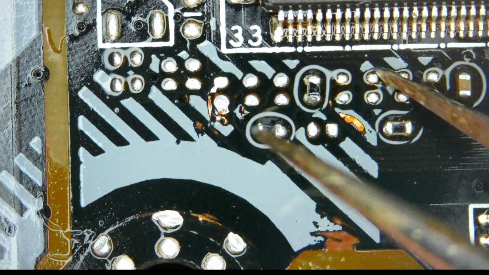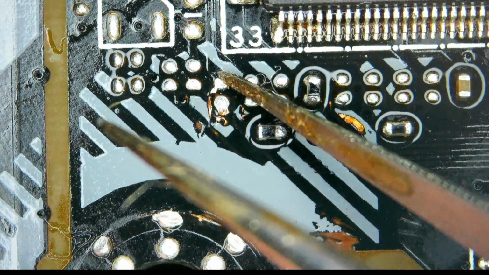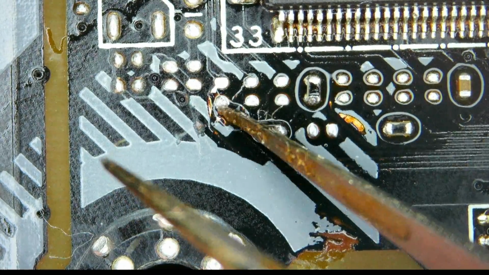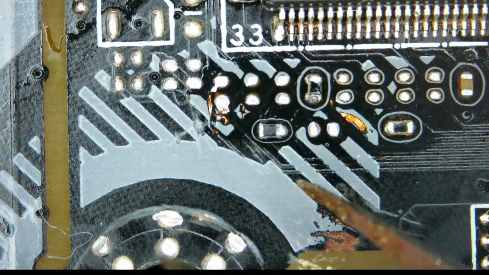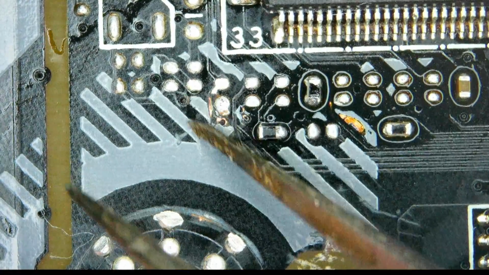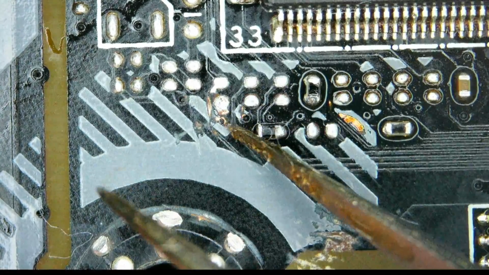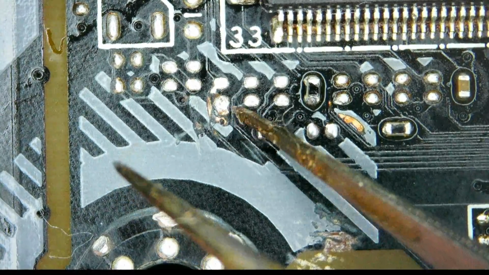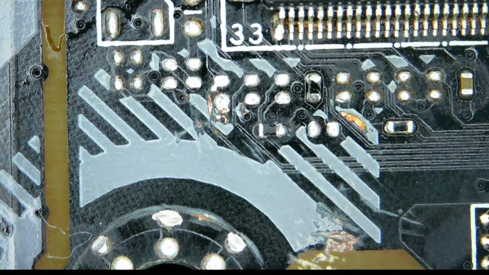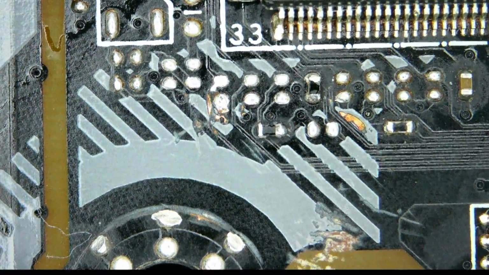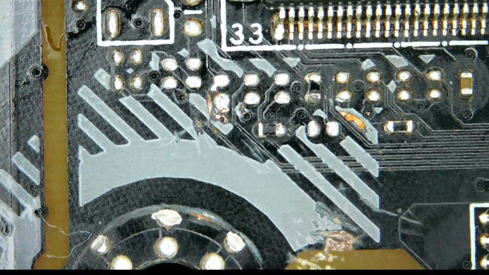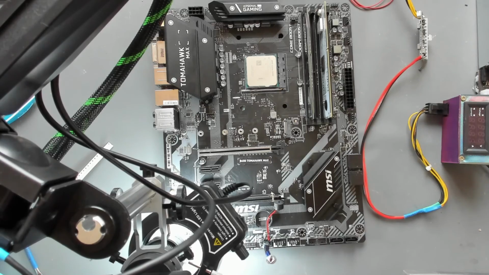So this via here seems to go to the upper one, and this might be connecting to somewhere else, this pad here. But still, I don't think that anything is damaged here to a point where we need to repair anything. So let's get the power connected again, and let's see if that single 1K resistor already did bring our board back to life or not.